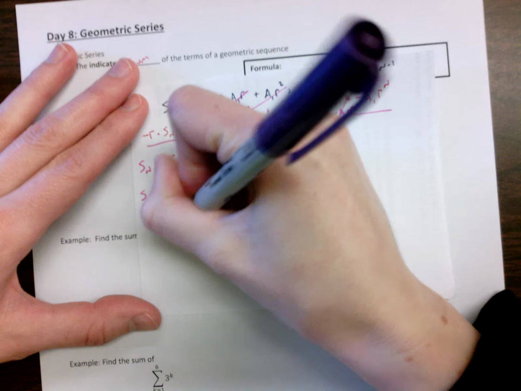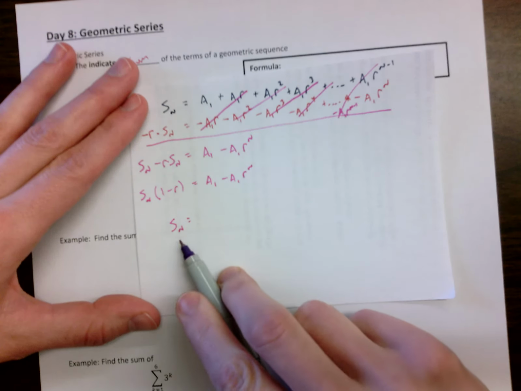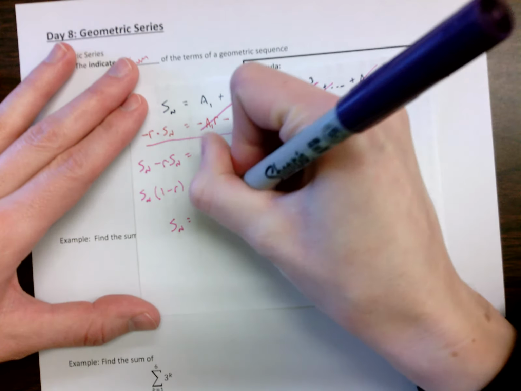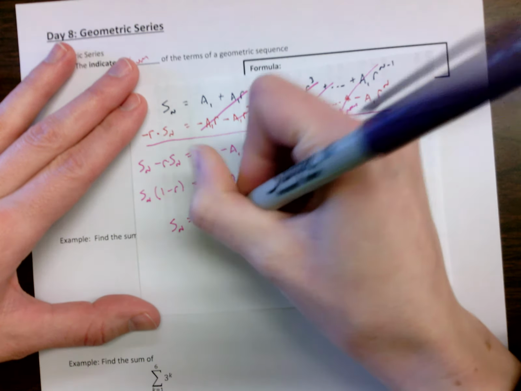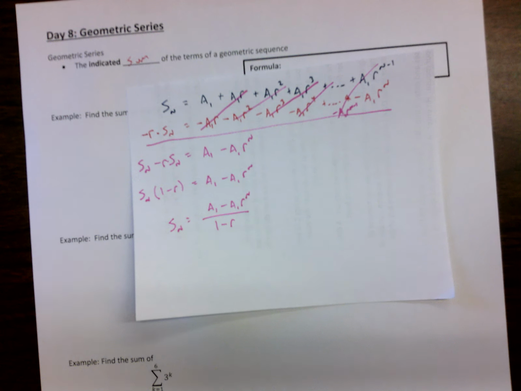So my rule to find the sum of the first n terms of a sequence is a sub 1 minus a sub 1 times r to the n, over 1 minus r. And there we go. That's our rule.